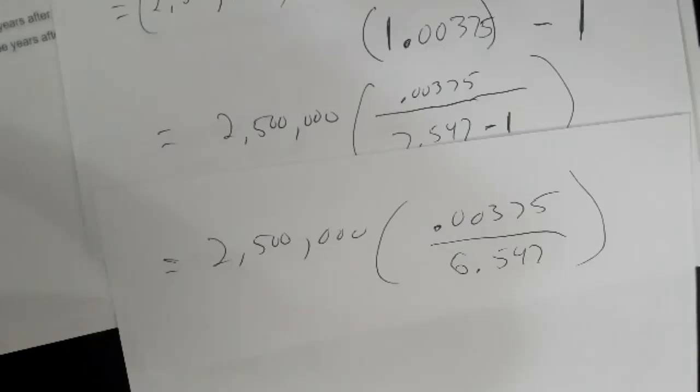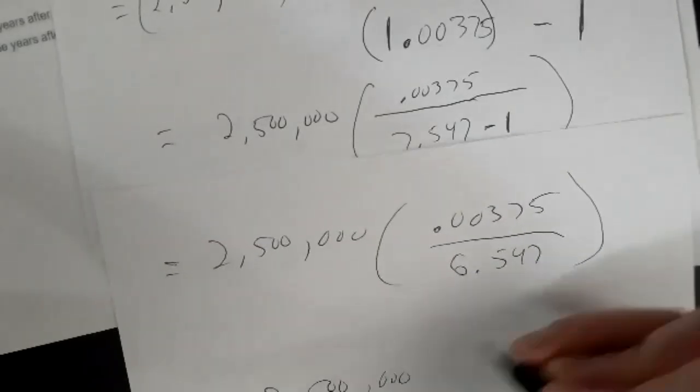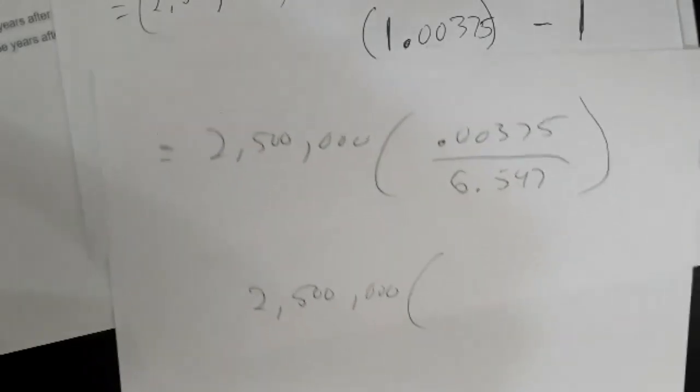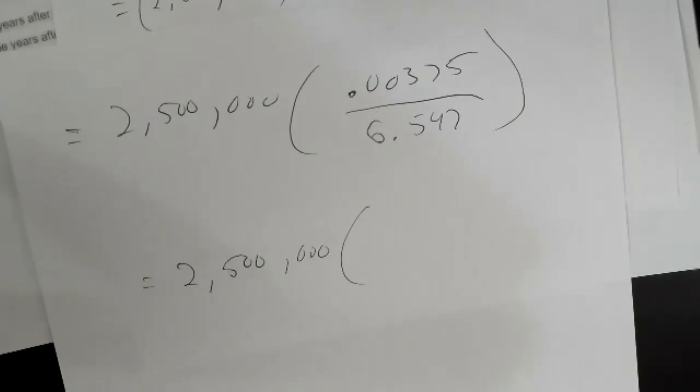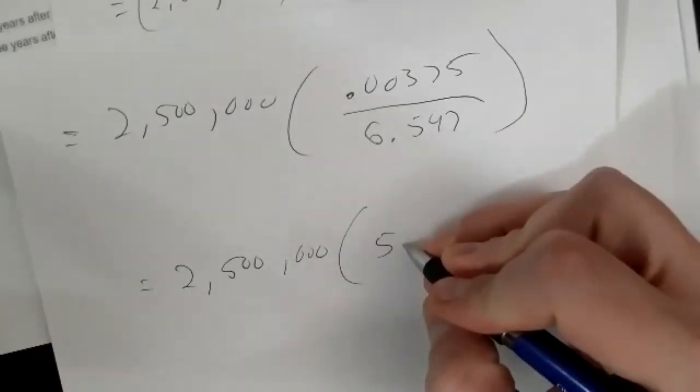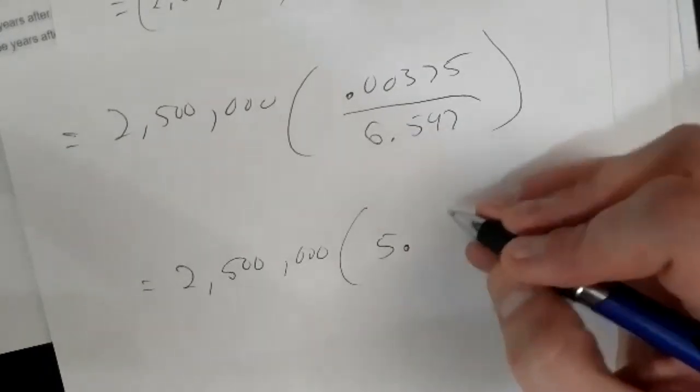Try to do this right. 0.00375, and I divide it by 6.547. I'm getting an extremely small number, which I'm hopefully kind of expecting because I got to multiply it by 2 million. This isn't pretty, but it's giving me something in scientific notation, 5.7274.